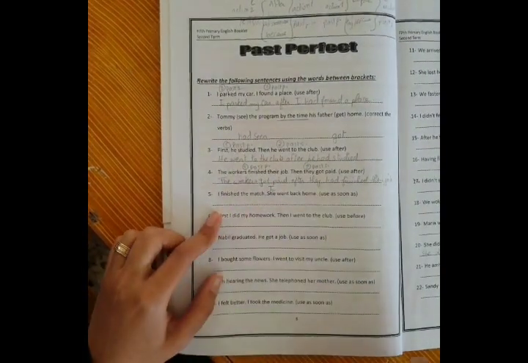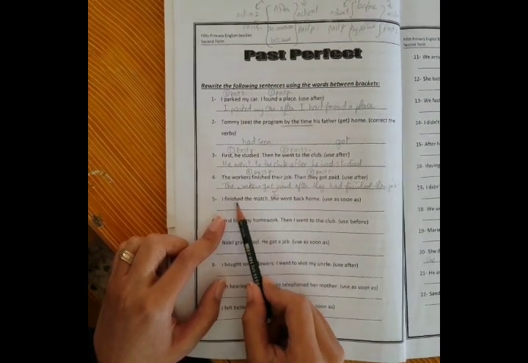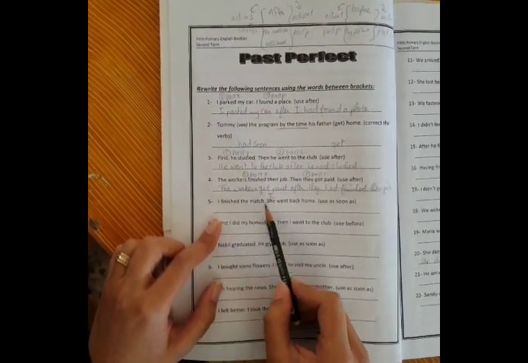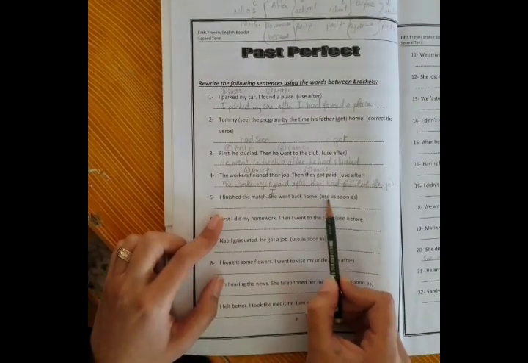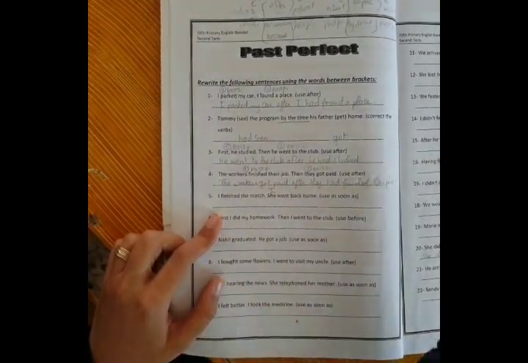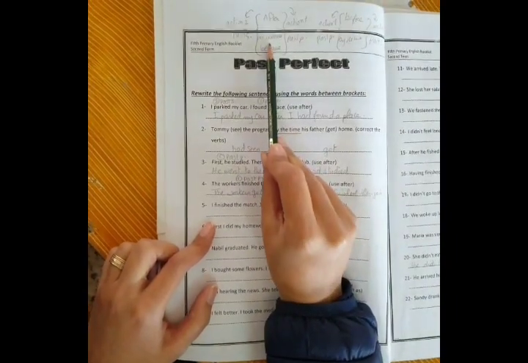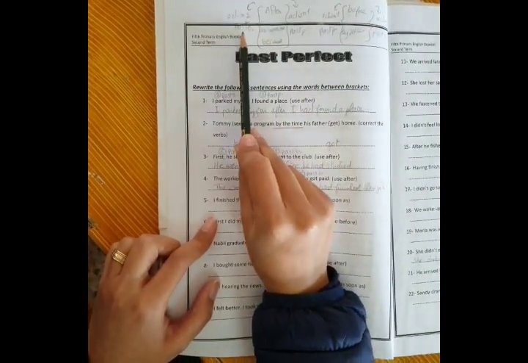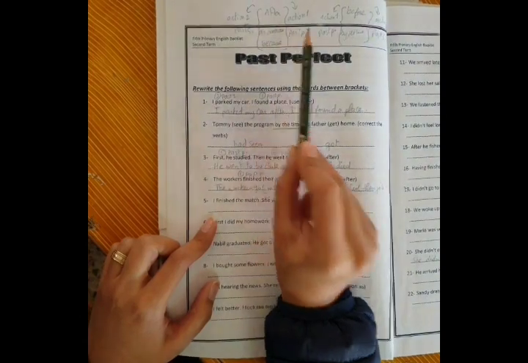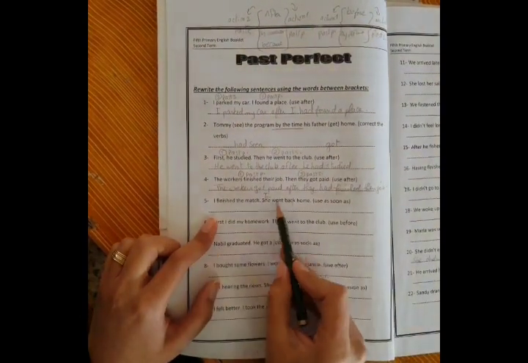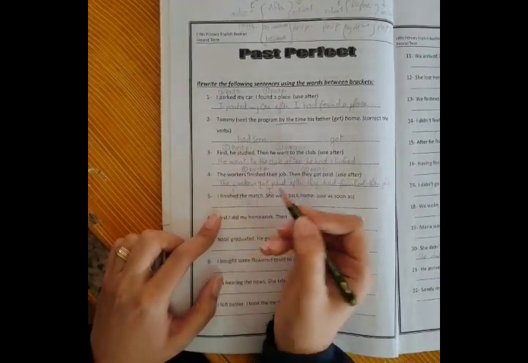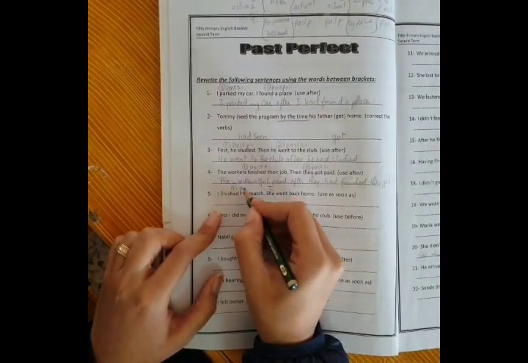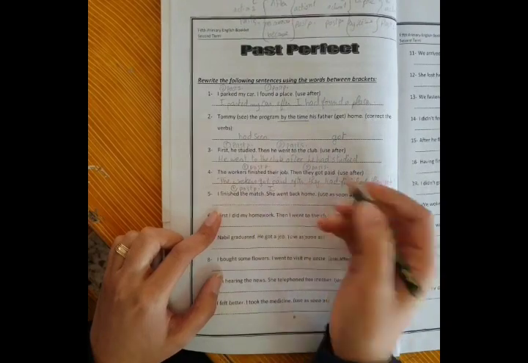Okay. Number 5. I finished the match. Please correct this mistake. I went back home. Use as soon as. Where is the group of as soon as? Here it is. Action 2 past simple. As soon as, then past perfect. Where's action 1? I finished the match or I went back home? Action 1 is I finished the match. Action 1 in the past perfect.